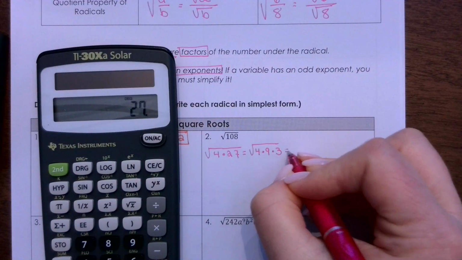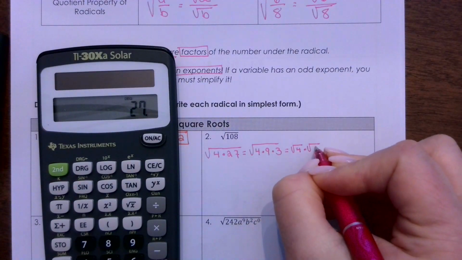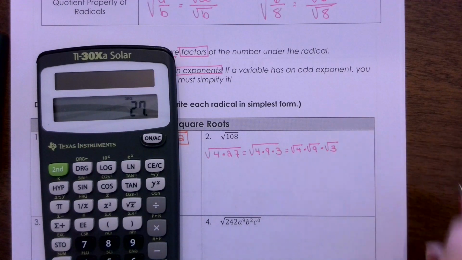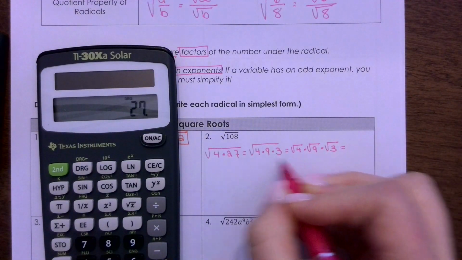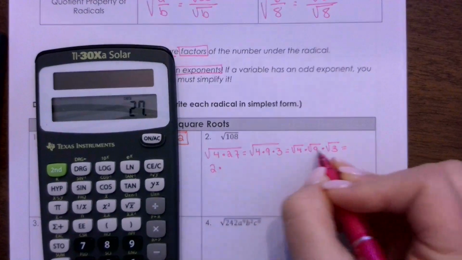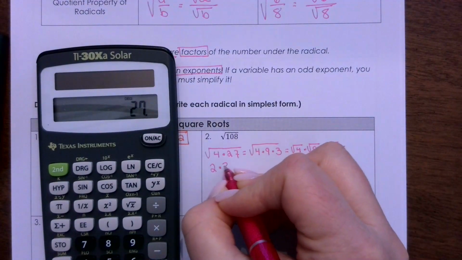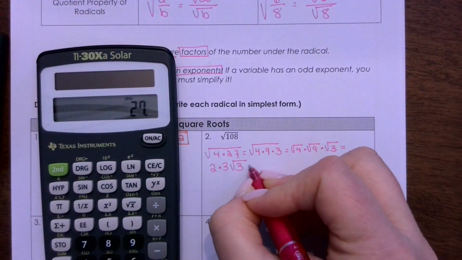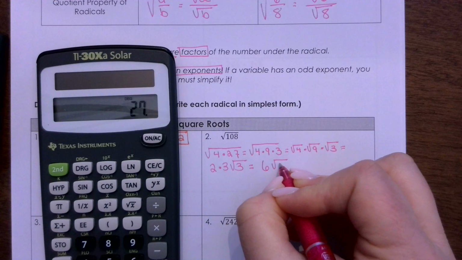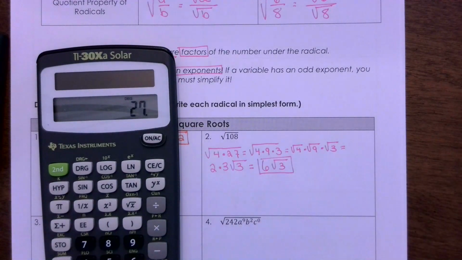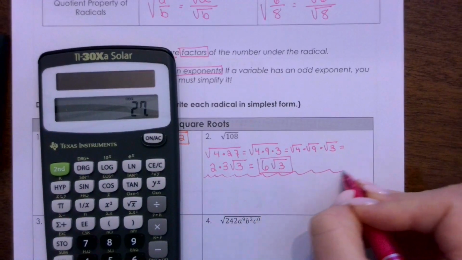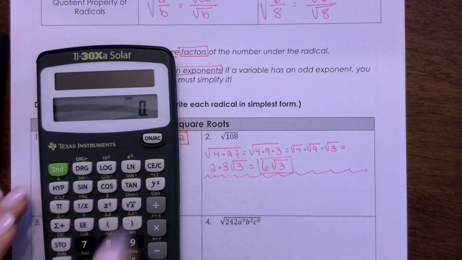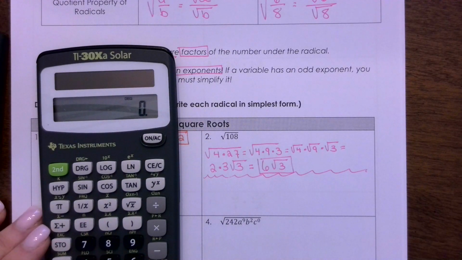Well, now this equals the square root of 4 times the square root of 9 times the square root of 3. I know that the square root of 4 is 2. I'm going to multiply that by the square root of 9, which is 3. And the square root of 3 is irrational, so it will stay. 2 times 3 is 6. So my simplified answer is 6 square roots of 3. I might have also seen, so there is one strategy, that 108 is actually also divisible by 36.